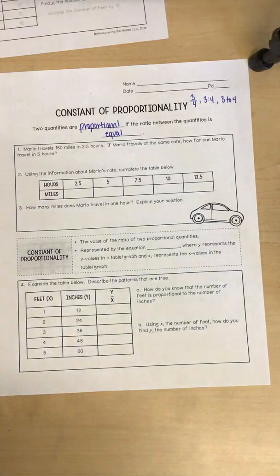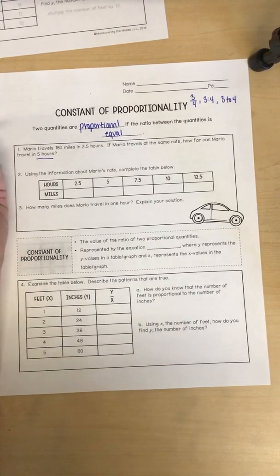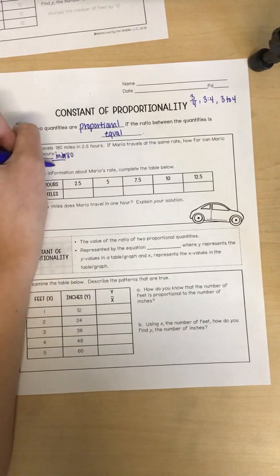Mario travels 180 miles in 2.5 hours. If Mario travels the same rate, how far can he travel in 5 hours? So before we can figure out how far he can go in 5 hours, we need to know how far he goes in 1 hour. So since we want to know 1 hour, that would be our unit rate. So we would have miles and then hours.